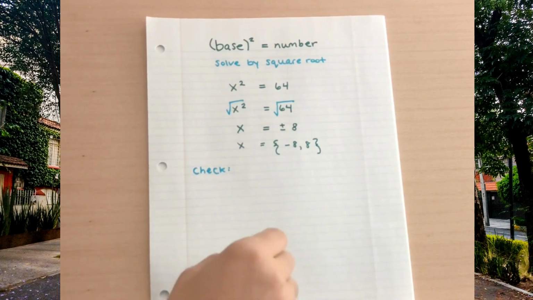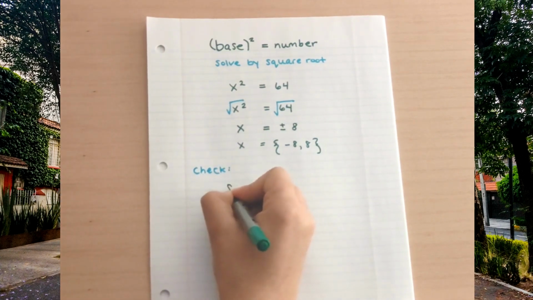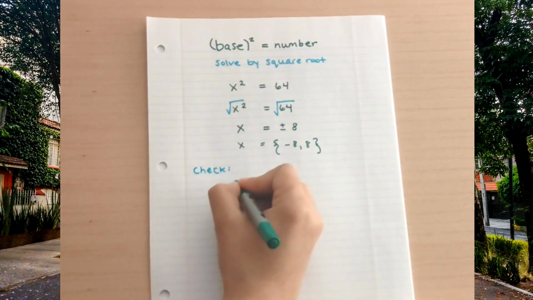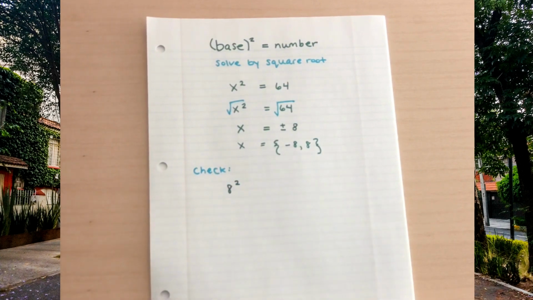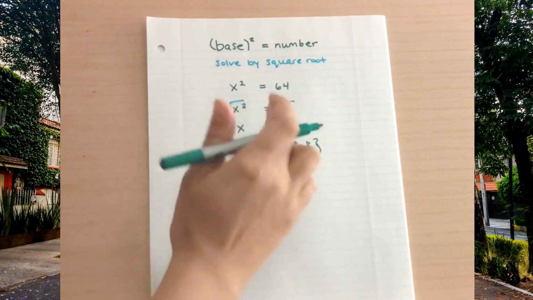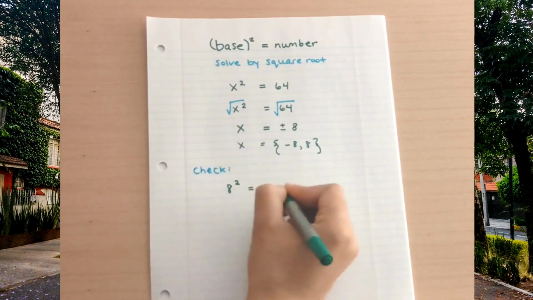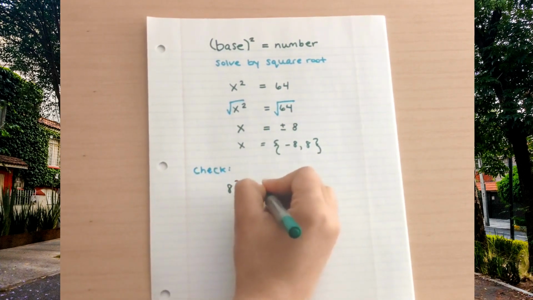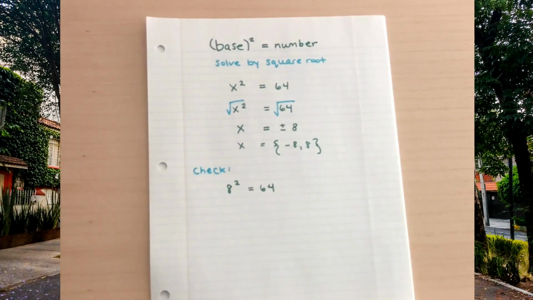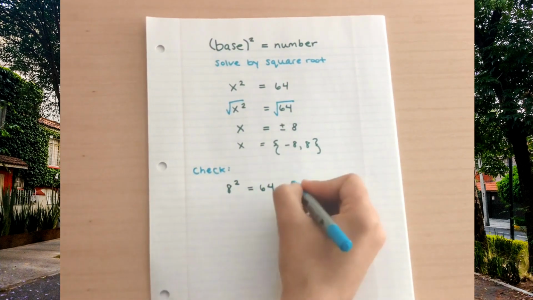So let's first start by plugging in the positive 8 for x. So instead of x, I write the positive 8, and then I have the square. I just copy that symbol down, and I want to see if it does give me the same thing on the other side. Well, 8 squared is equal to 64. So that solution is correct.